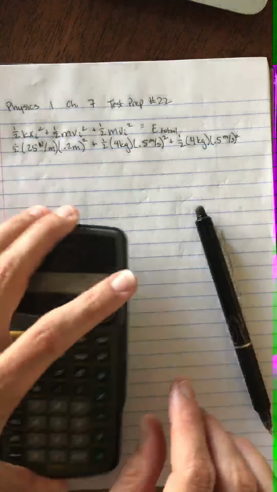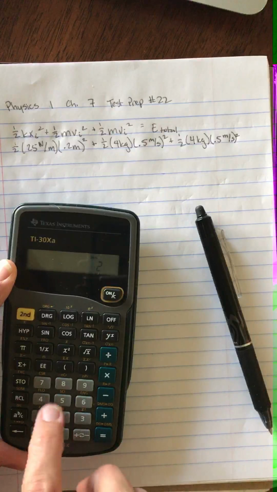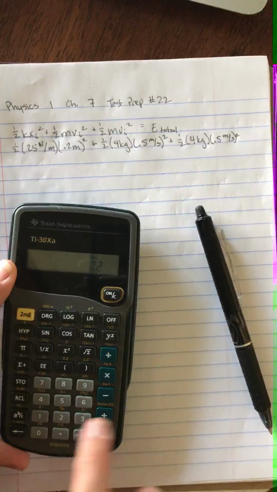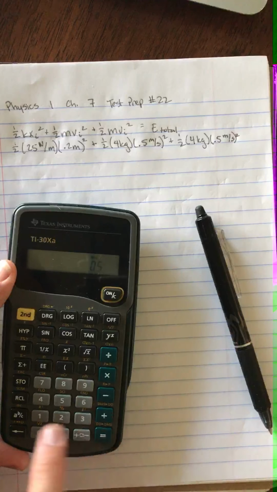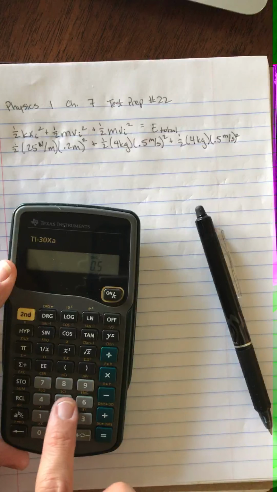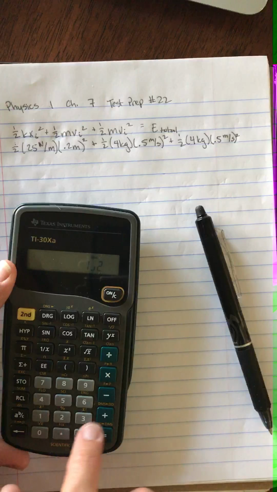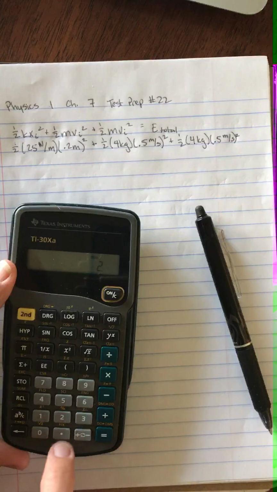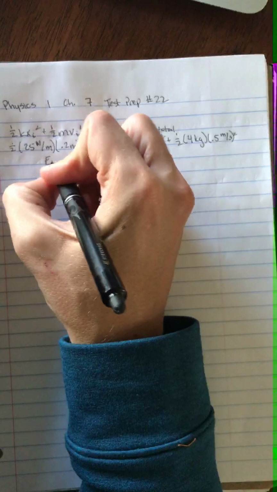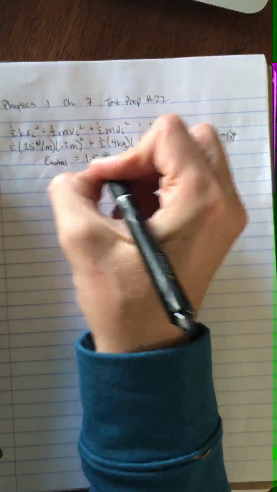Okay. So we're going to do 1/2 times 25 times 0.2 squared, plus 1/2 times 4 times 0.5 squared, plus 1/2 times 4 times 0.5 squared. We get 1.5. So our total energy is 1.5 joules.